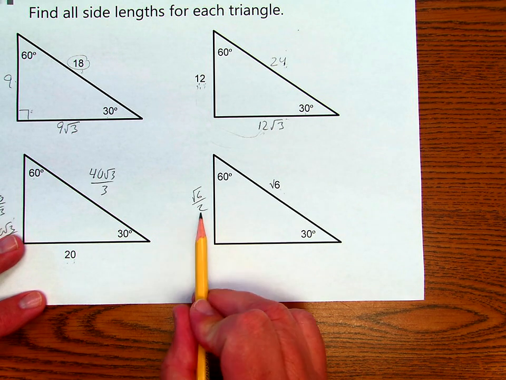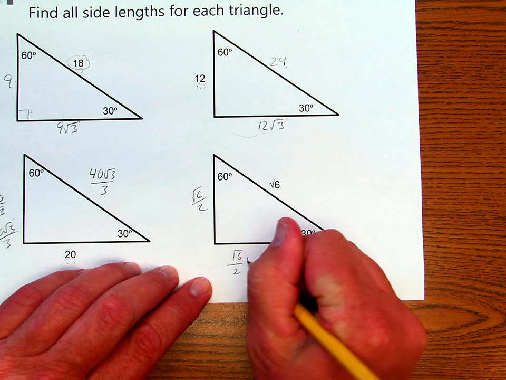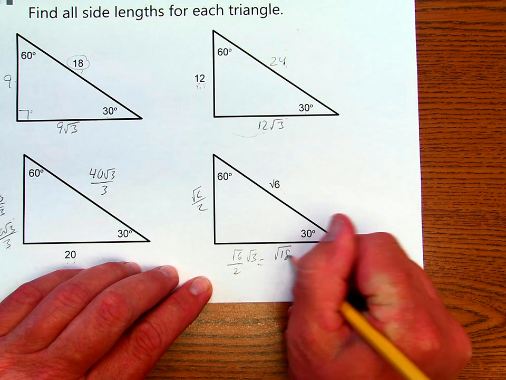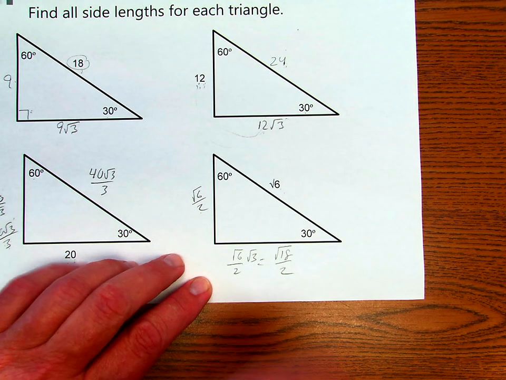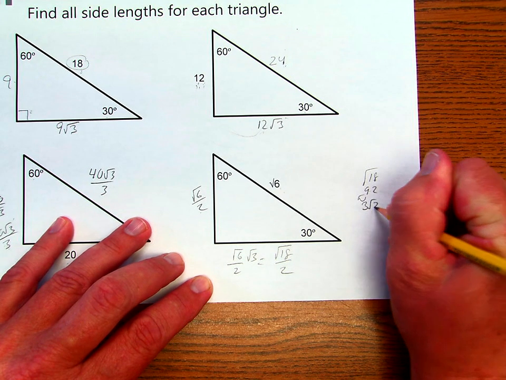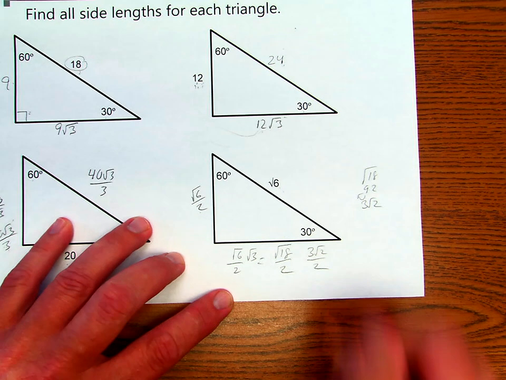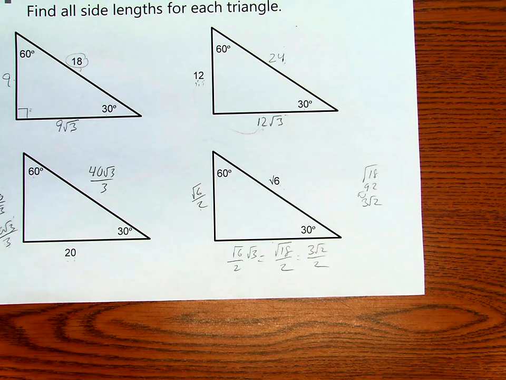Then whatever that is, we have to multiply by root 3 to get the middle side. Root 18, a little scrap work on the side to simplify that, is 3 root 2. So we get 3 root 2 over 2 to be the length of the middle side, or the one across from the 60 for that particular triangle.